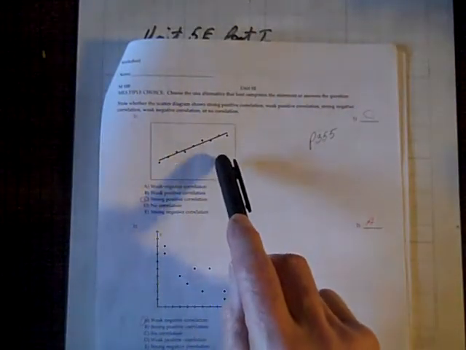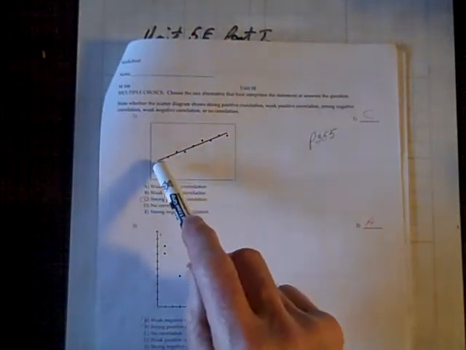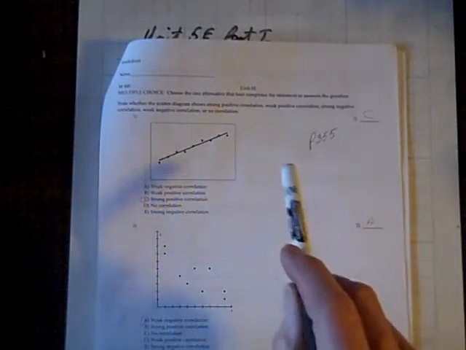Well, this is Unit 5E, Part 1. For number 1, we have to state whether the scattergram shows a strong positive correlation, weak positive correlation, strong negative correlation, or weak negative correlation. Well, it's positive because if we go left to right, the line slopes upwards. And it's also strong because notice the dot points in our scattergram are very close to the line. So it's C, a strong positive correlation.